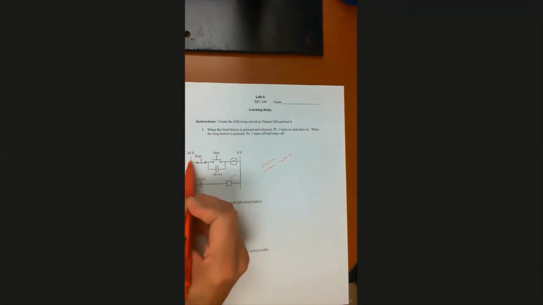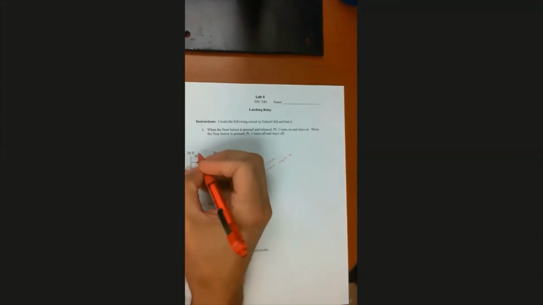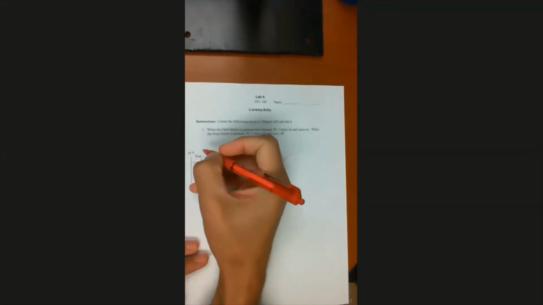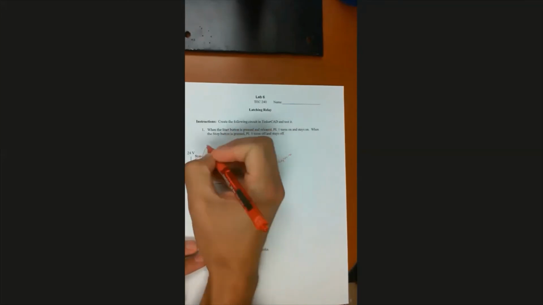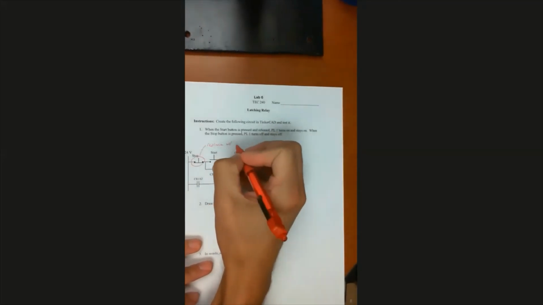You got to go from here to here. So just do this wire right here first. And this reminds me, there is actually not a normally closed push button in TinkerCAD. So this is a little bit unfortunate, but I think what we're going to do instead is replace that with a slide switch.